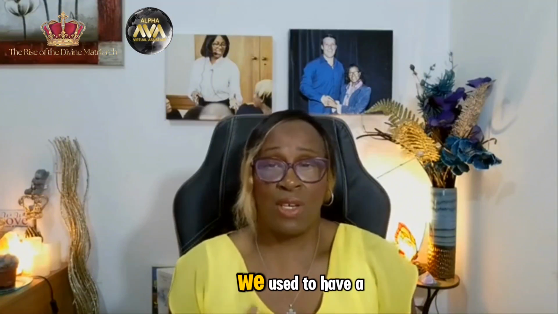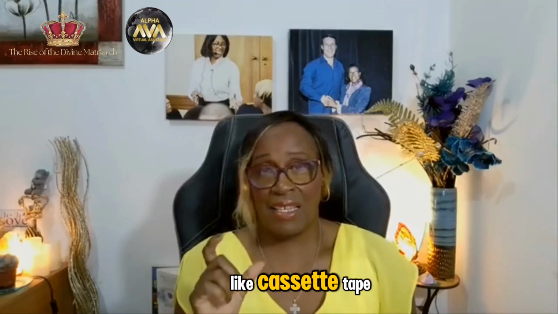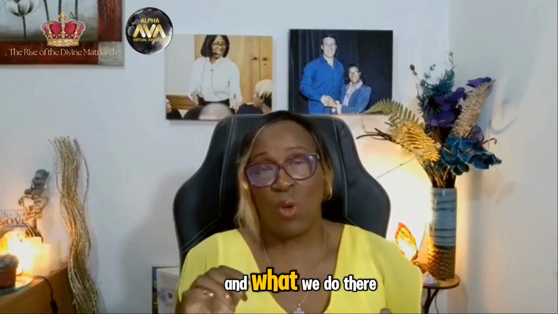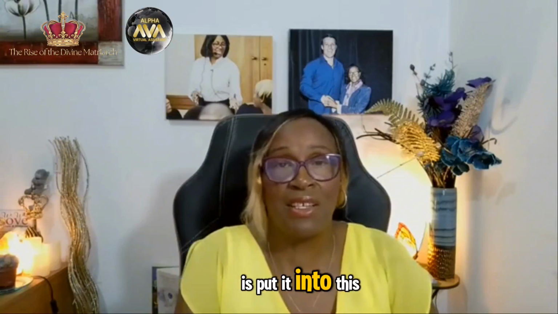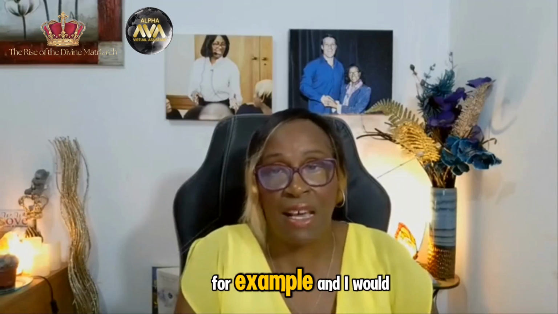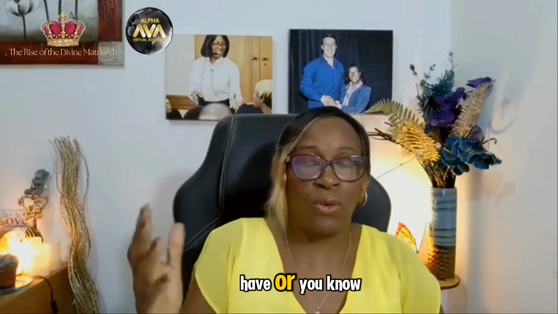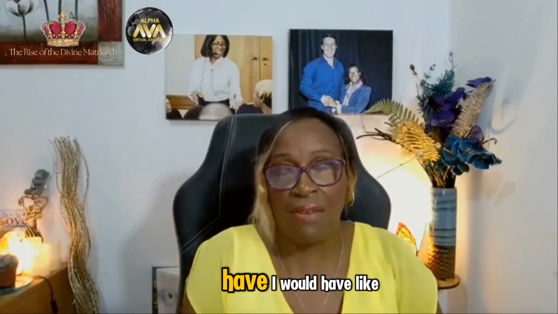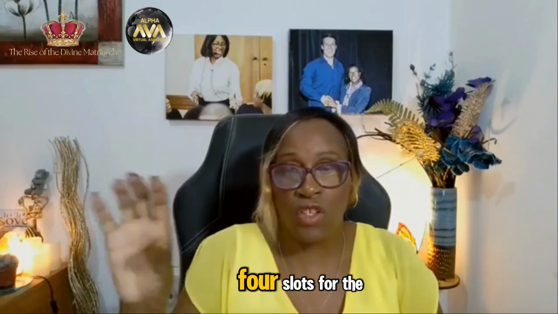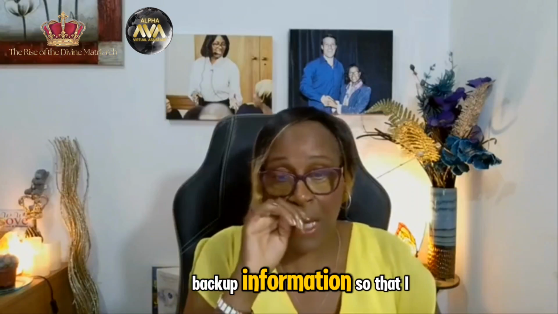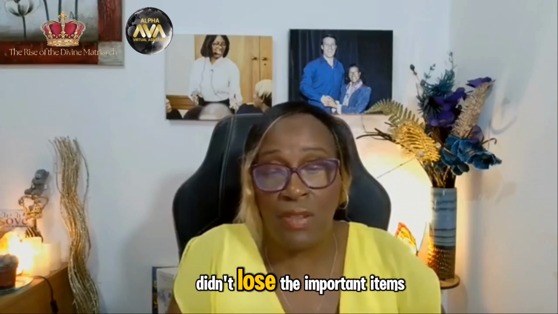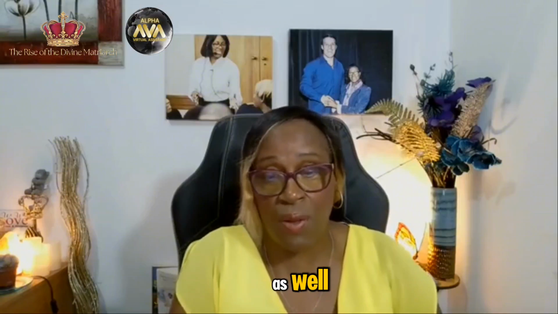Now, back in the day, we used to have a cassette tape, and what we would do there is put it into this machine, a server, for example, and I would have, or the client as well can have, like 4 slots for the backup information so that I didn't lose the important items as well.